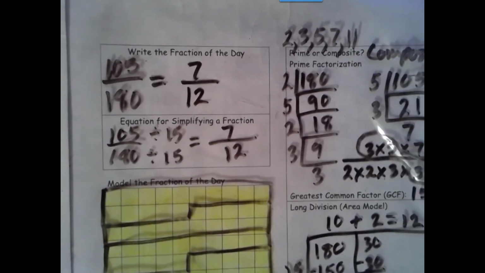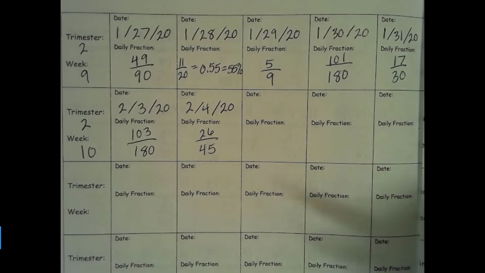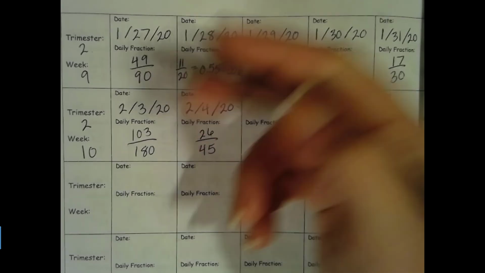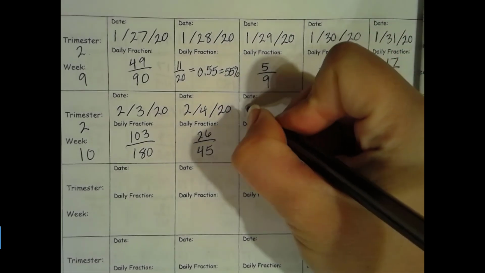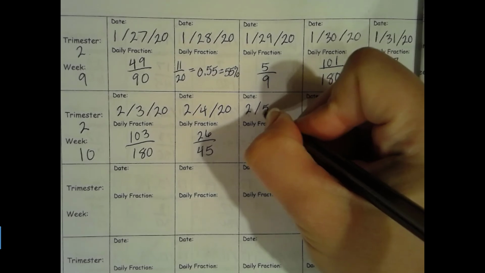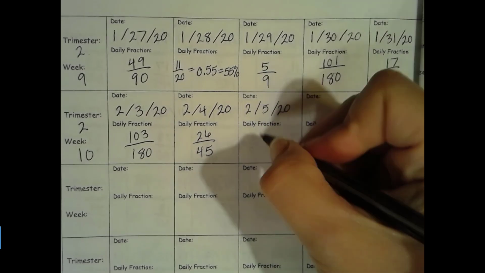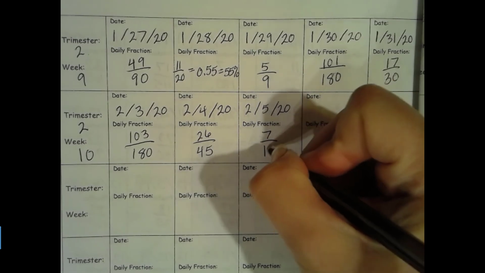Alright, let's go ahead and fill in our data collection page. We are in trimester 2, week 10 still. Today is 2/5/2020, and our fraction for today is 7/12.